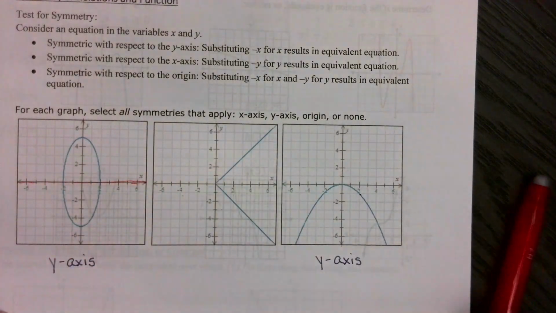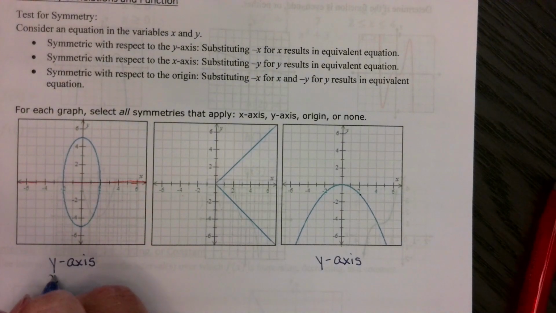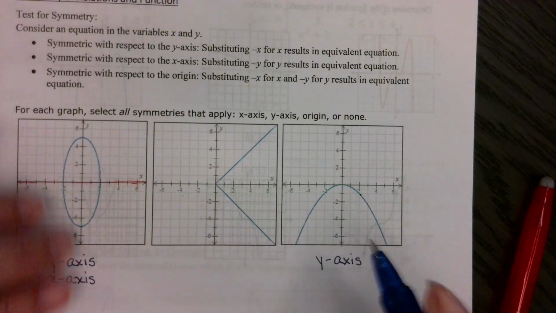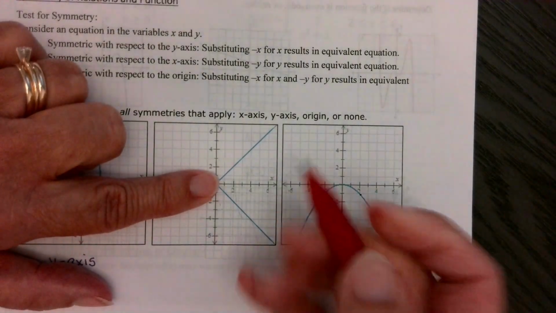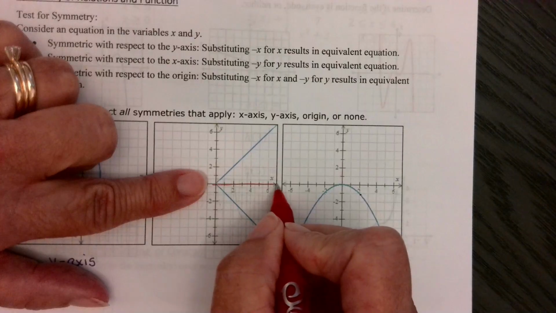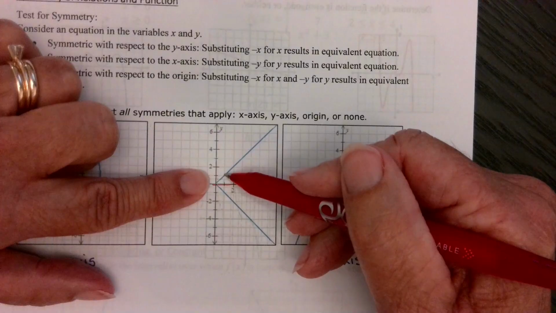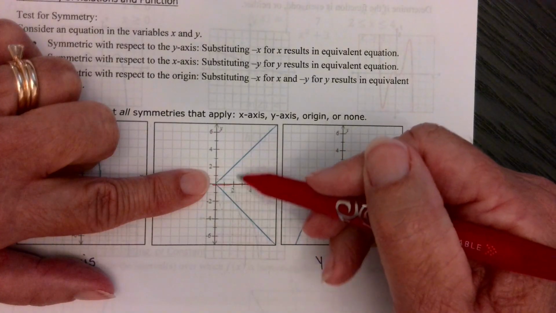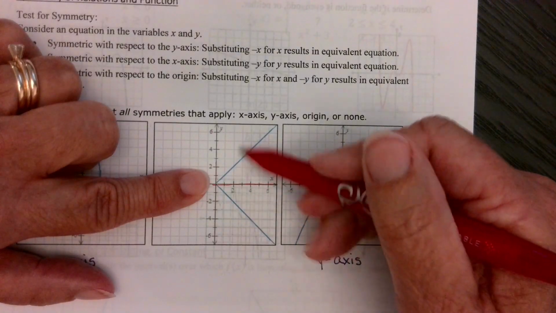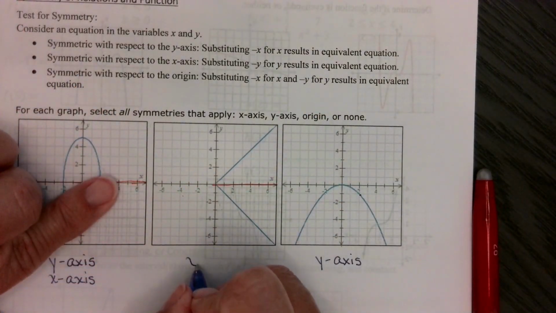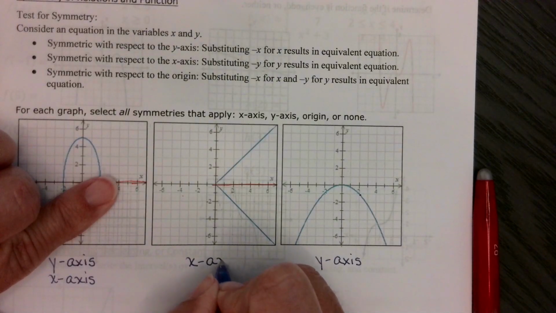So this one is symmetric to the x-axis as well. This one right here is also symmetric to the x-axis. 1 unit above, 1 unit below. 2 above, 2 below. It mirrors each other.